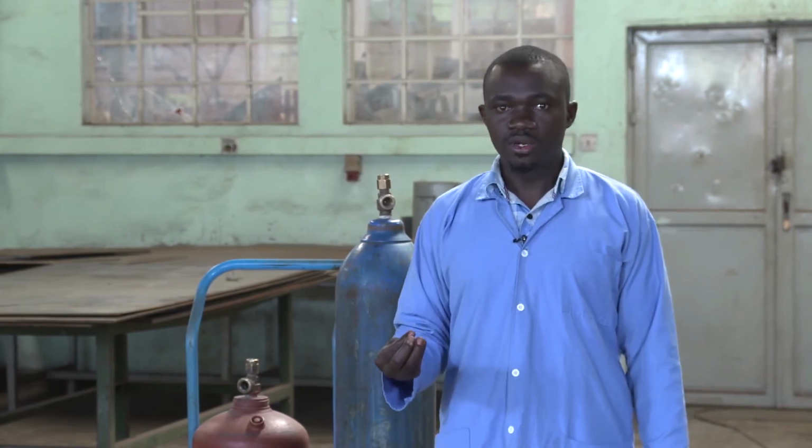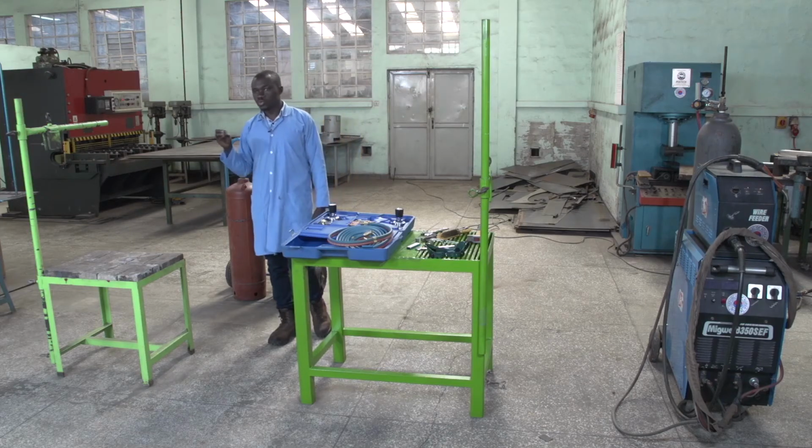Another disadvantage is a skilled welder is a must to produce a good welding job. When we say a skilled welder, it is not a job where everyone can come and start doing it. You need to have enough training and enough practice so that you'll be able to produce a good weld or a good product or a good job.